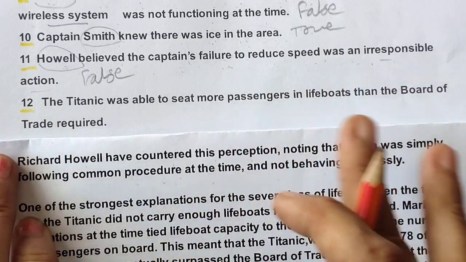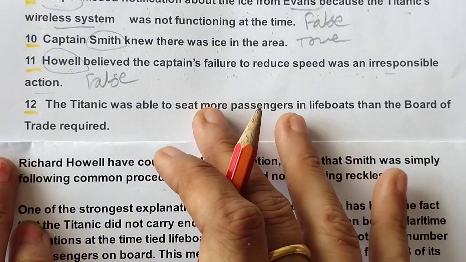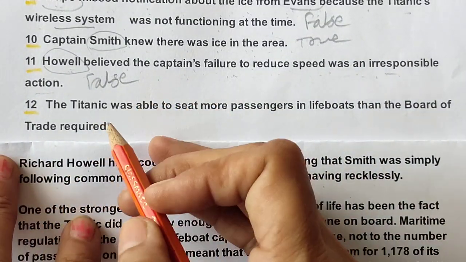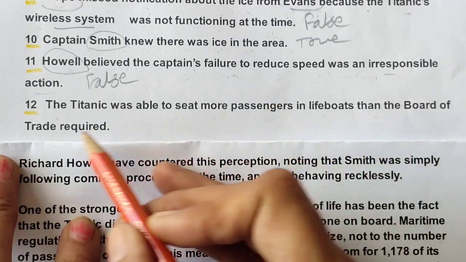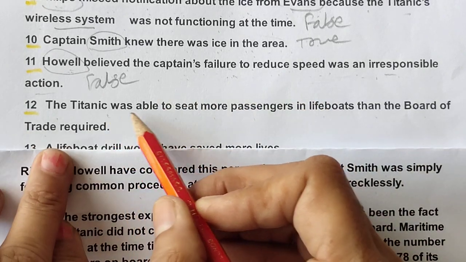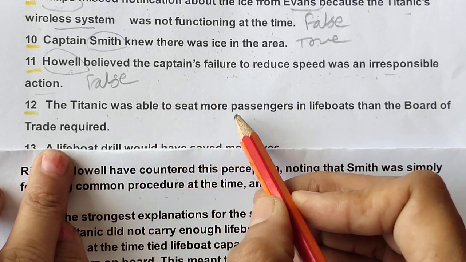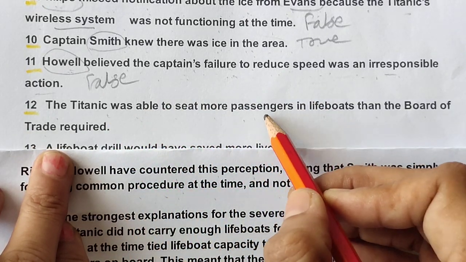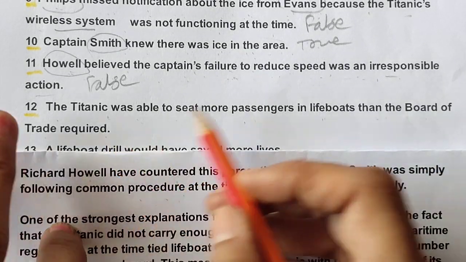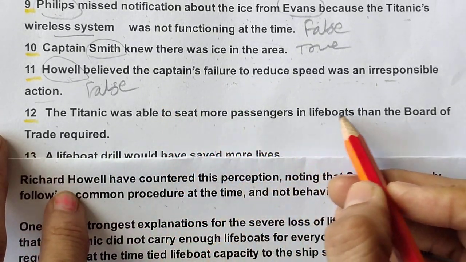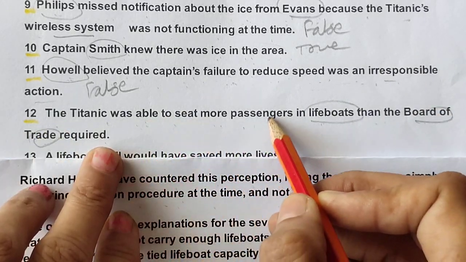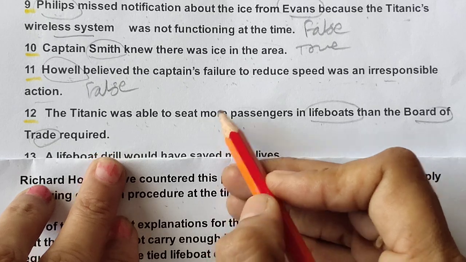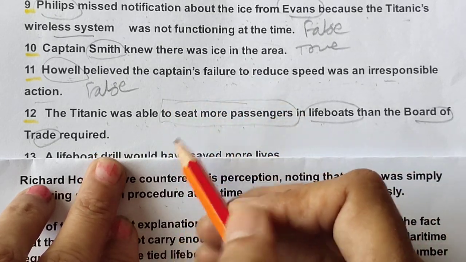Coming to 12th number, I am explaining slowly so that you can understand true false in a better way. The Titanic was able to seat more passengers in lifeboats than the Board of Trade required. Okay, lifeboats, Board of Trade requirements, whether it was able to seat more passengers, it depends. Now the answer will depend on this.